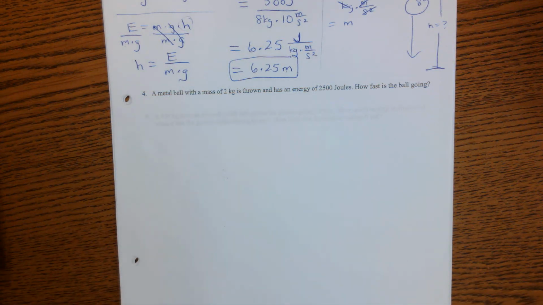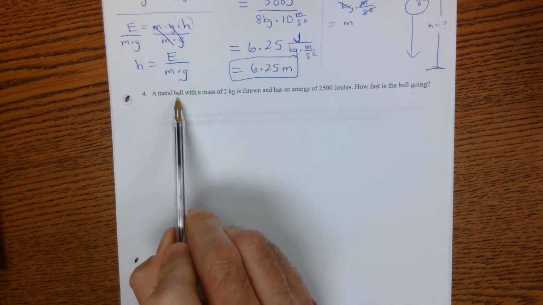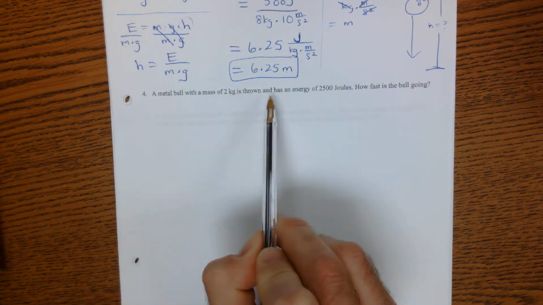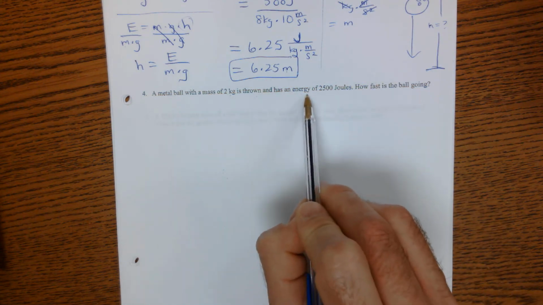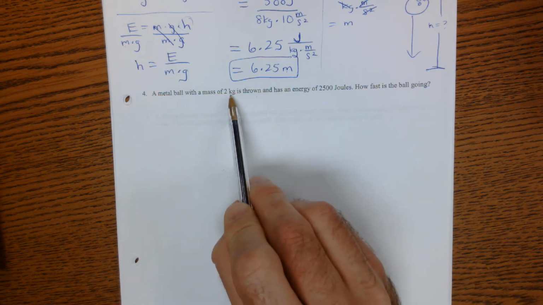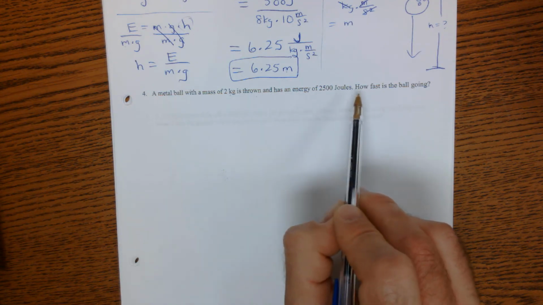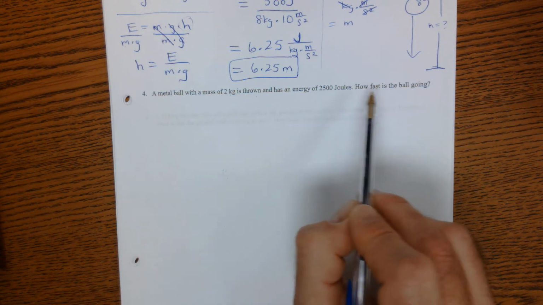Okay, let's solve a problem that gets quite a bit more complicated here. And so we'll just do this the way we have been doing it. Let's read that problem carefully. A metal ball with a mass of 2 kilograms is thrown and has an energy of 2,500 joules. Now I know that that's likely kinetic energy. We're not dropping it, but it doesn't really matter.